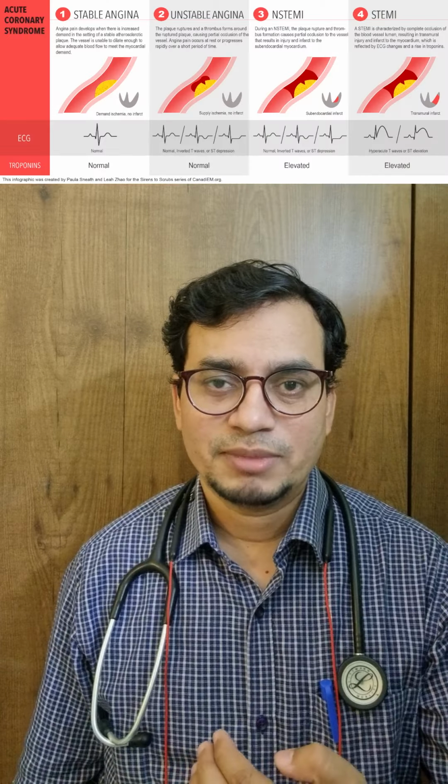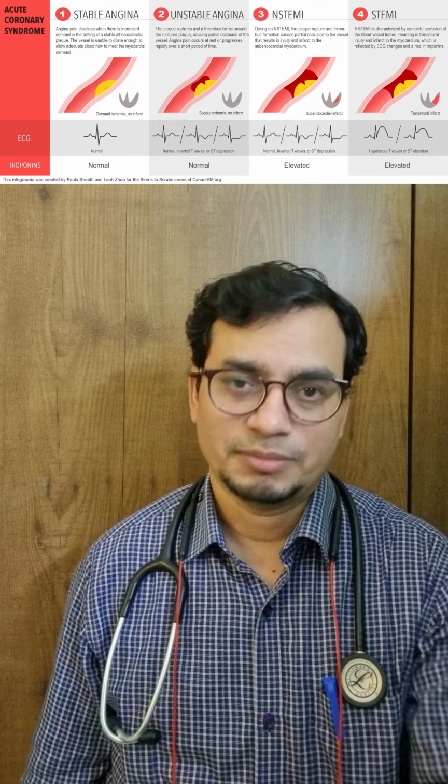So now, in a nutshell, you know that acute coronary syndrome consists of three important types in order of severity, from low severity to high severity: unstable angina, non-ST elevation MI, and ST elevation MI.